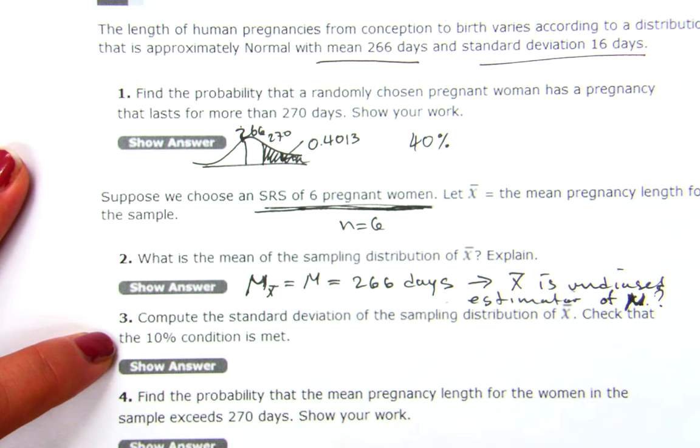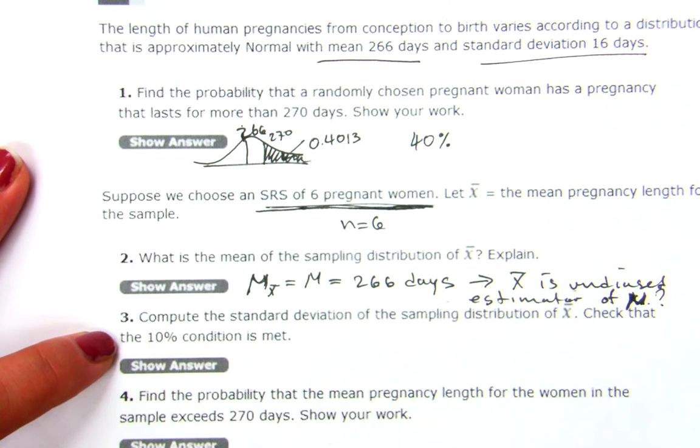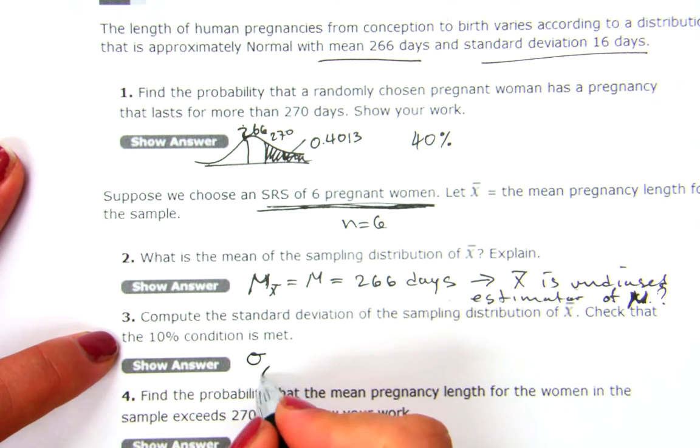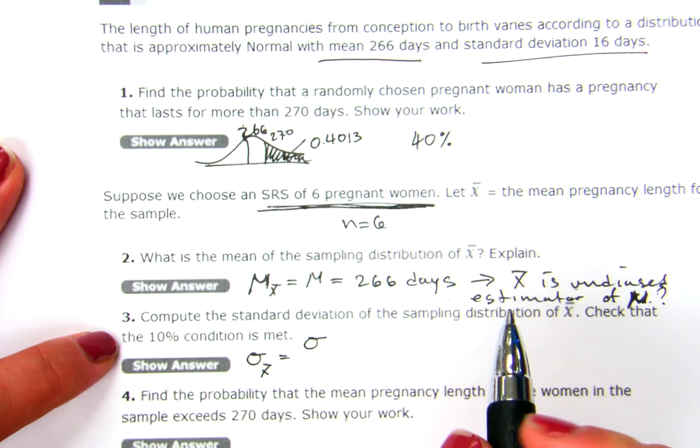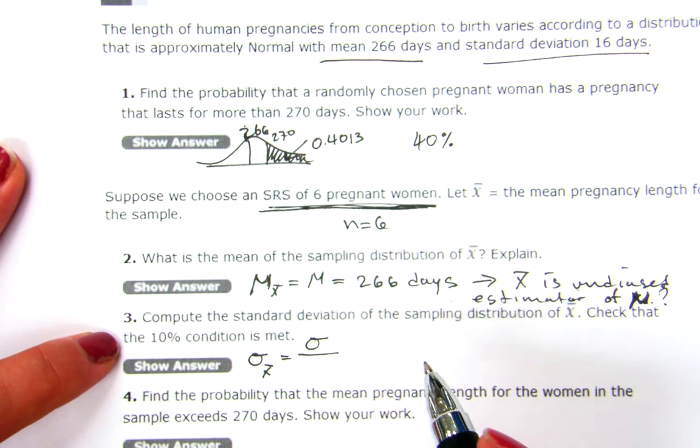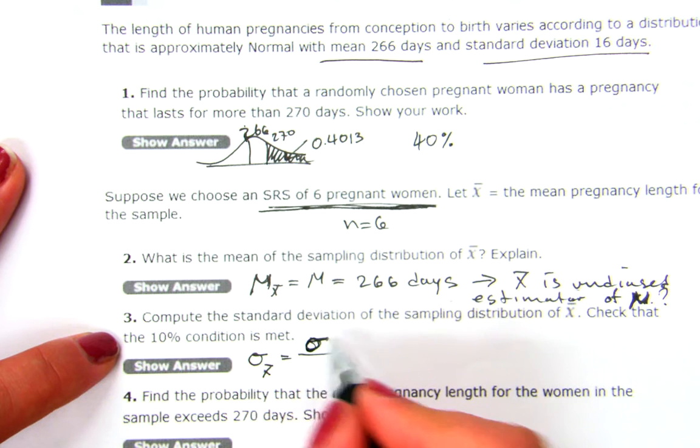Next one, compute the standard deviation of the sampling distribution. Check that the 10% condition is met. Your standard deviation of x bar is going to be the standard deviation of your population, not your sample, divided by the square root of n.